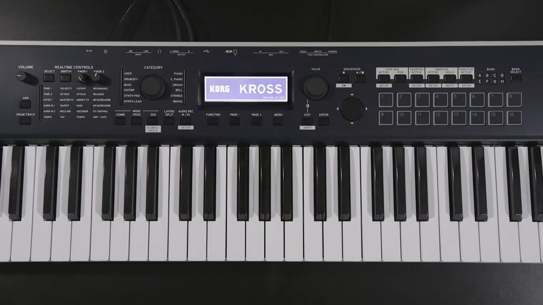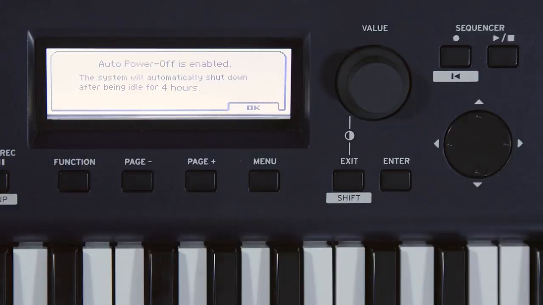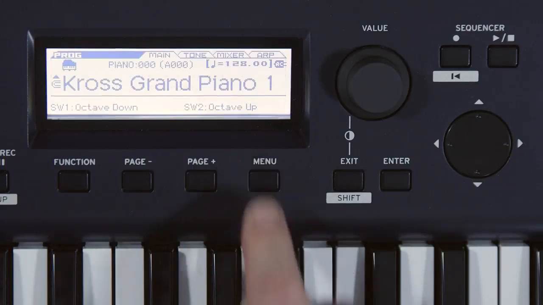By the way, if the Kross is left on but hasn't been touched for a preset amount of time, the instrument will automatically shut off. The time duration can be changed, or this function completely disabled in global media mode. Press here to select OK.